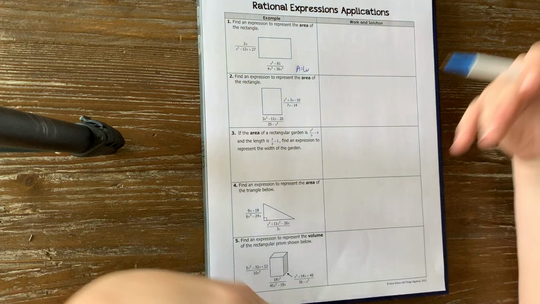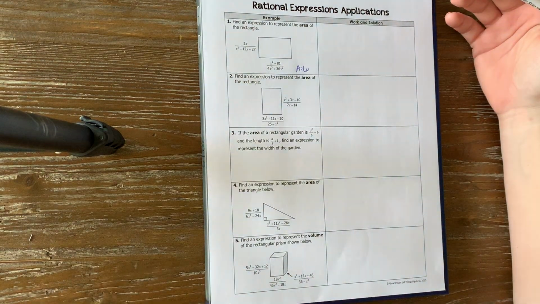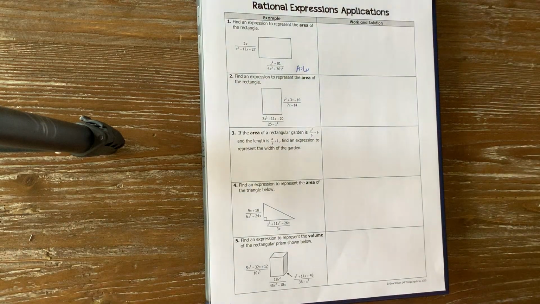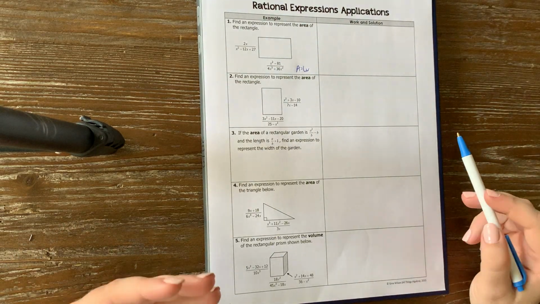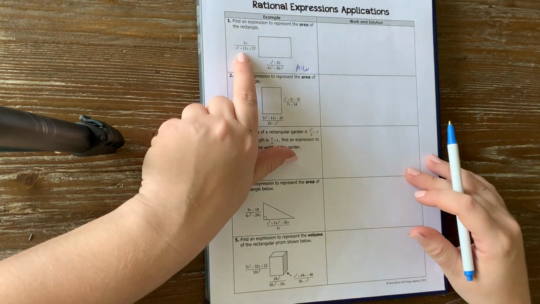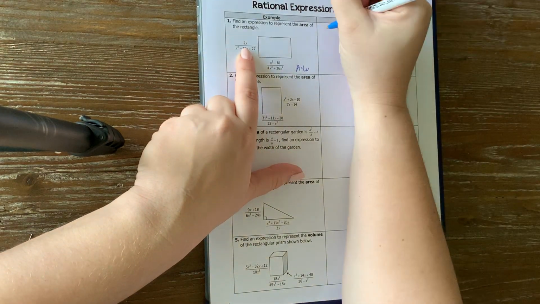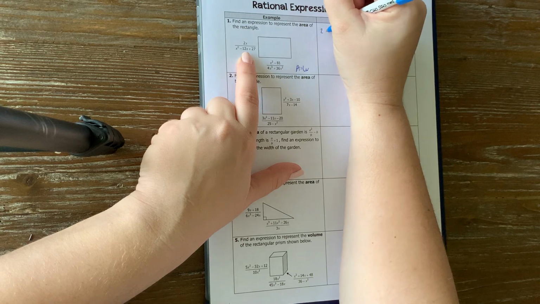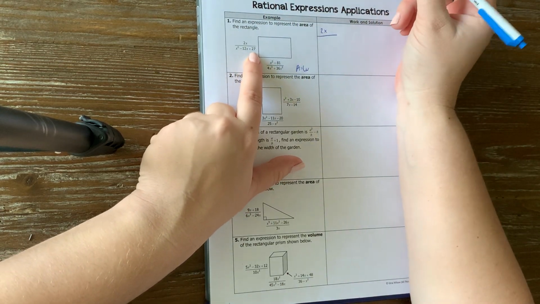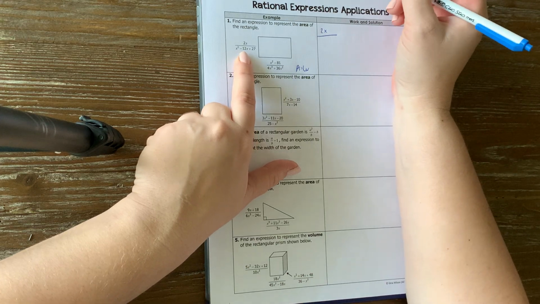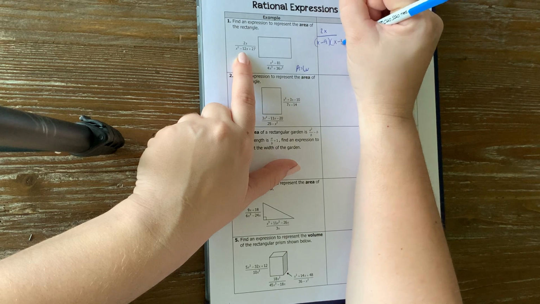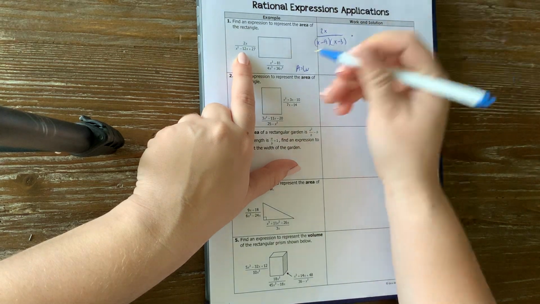So you're using the same rules that we've been talking about, the multiplying, dividing, adding, subtracting, all that kind of stuff. In order to multiply these two things together, we need to go ahead and factor what we can. So this width is going to be 2x over, and we want to factor this. What multiplies to give you 27 and adds to give you negative 12 is negative 9 and negative 3. So you say x minus 9, x minus 3. And we are multiplying times.